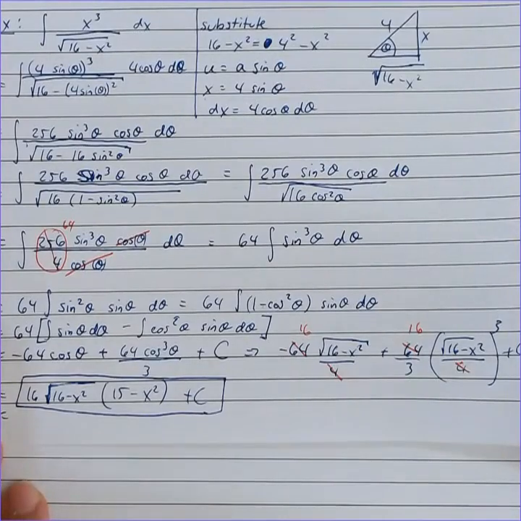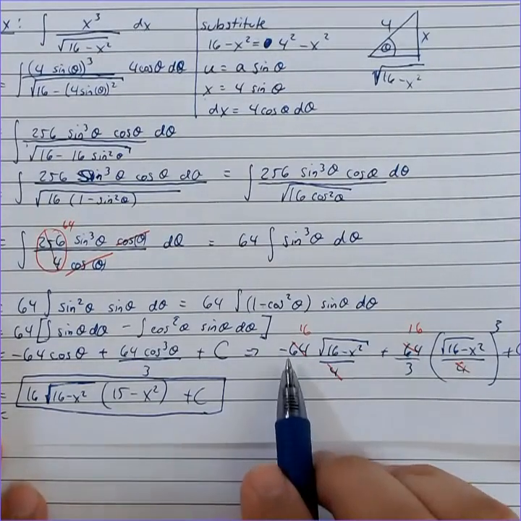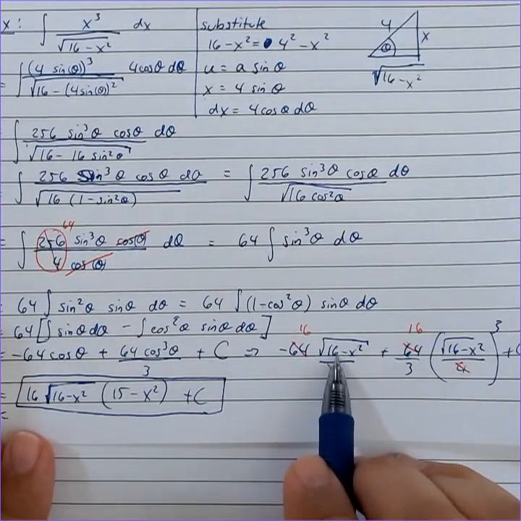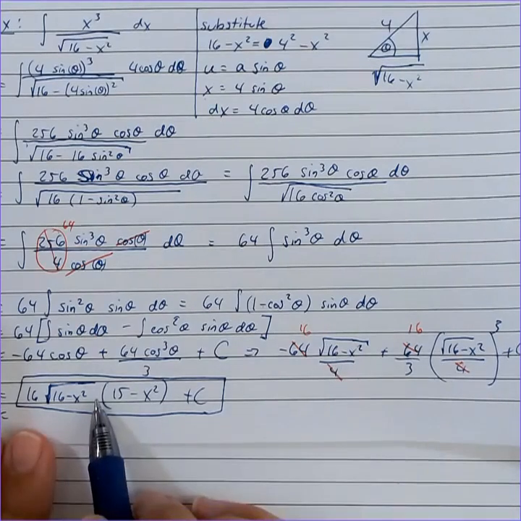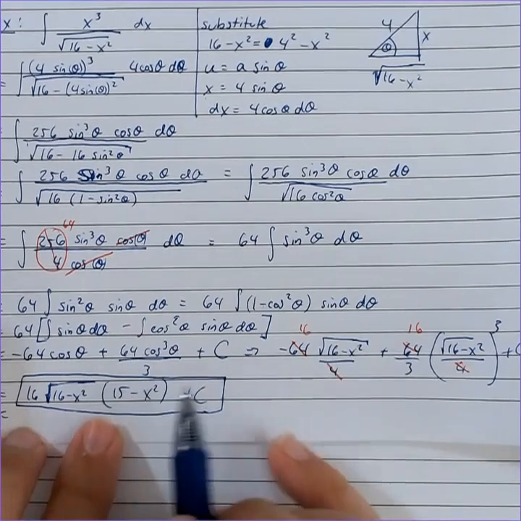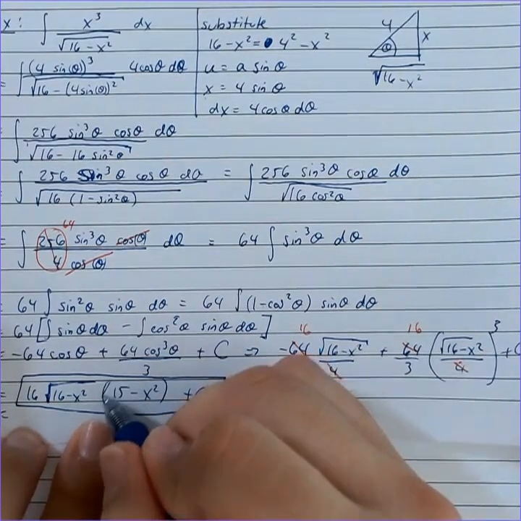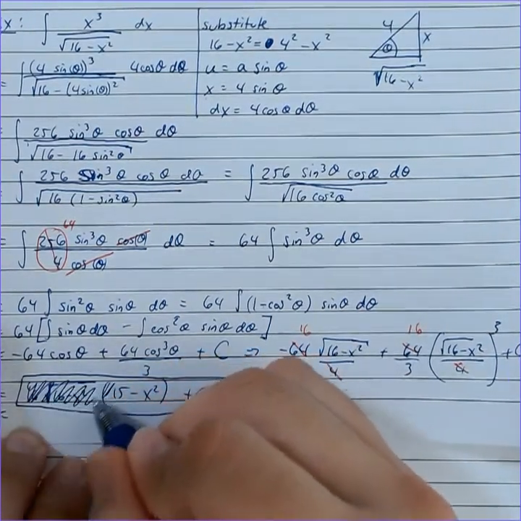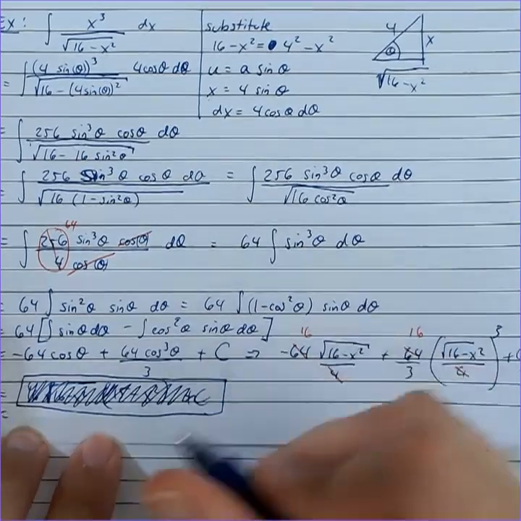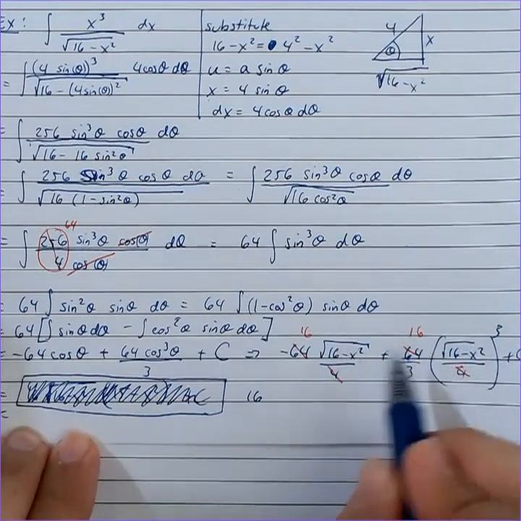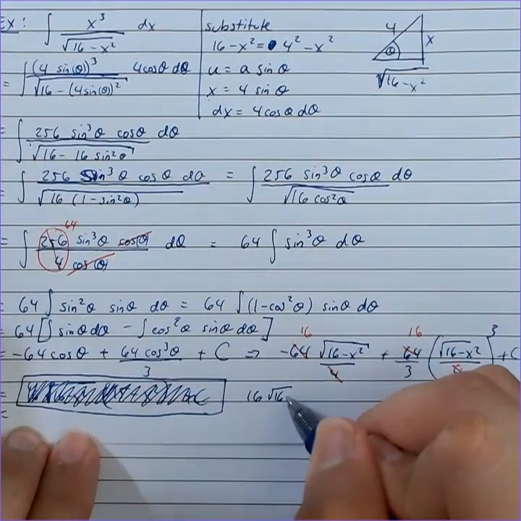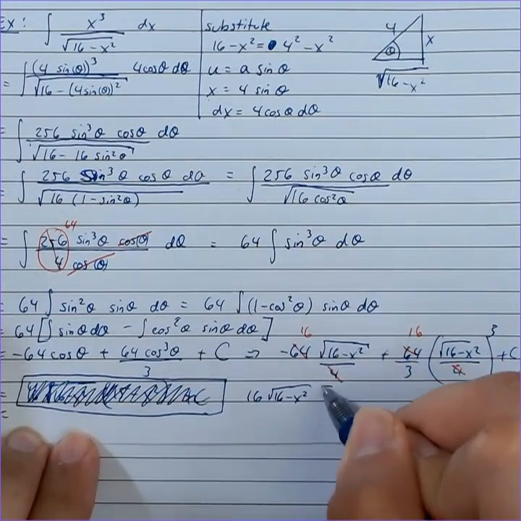So when I factor out that 16 square root of 16 minus x squared, I'm left with, oh, let's see, that'll be square root of 16 minus x squared.